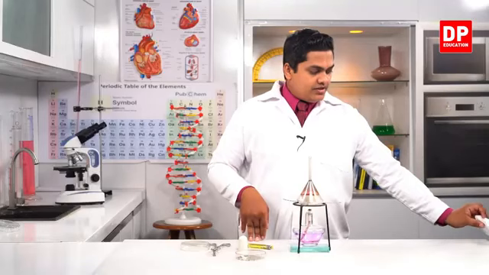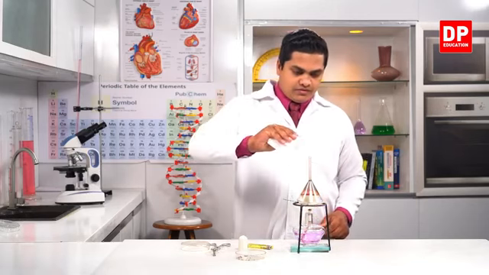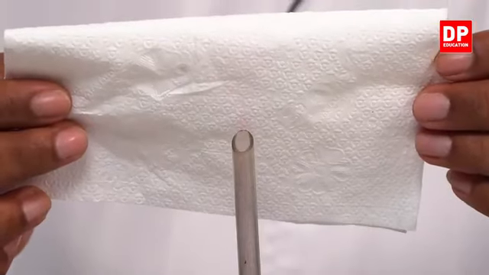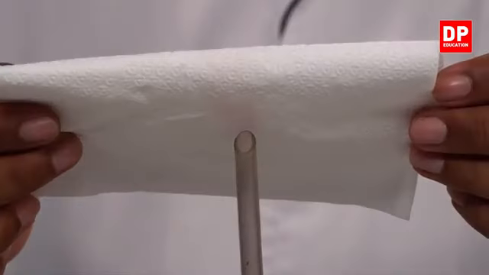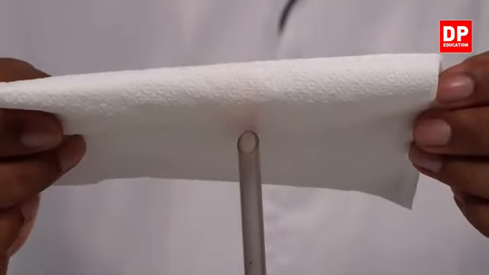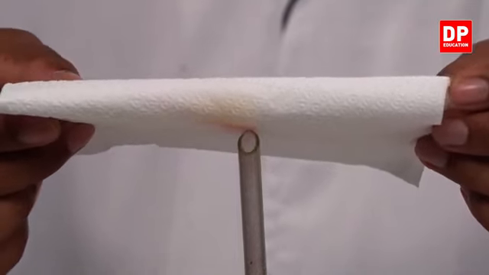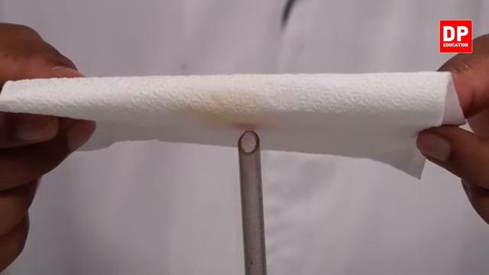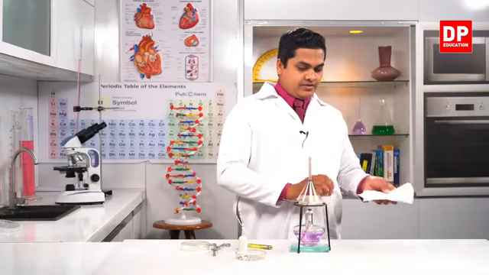So I'll use this tissue paper. You can see a light purple color gas which is getting emitted from the system. A light purple color gas, see?